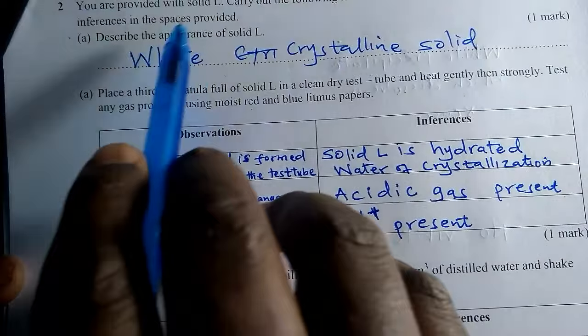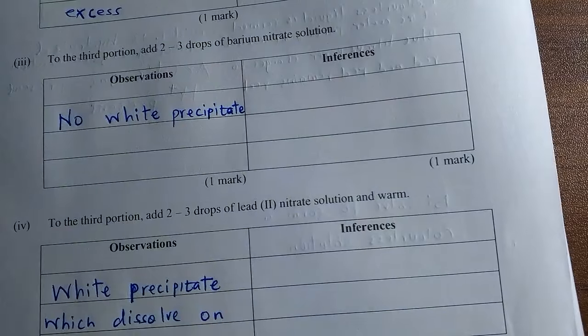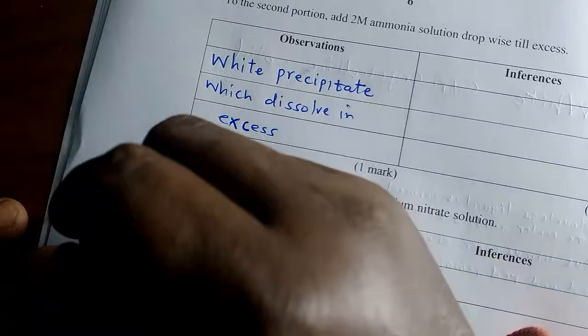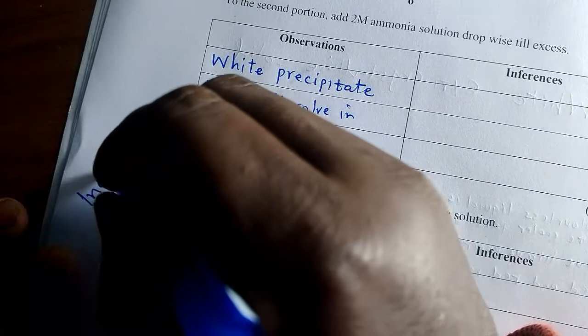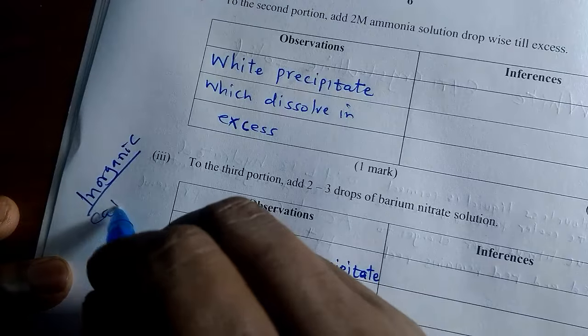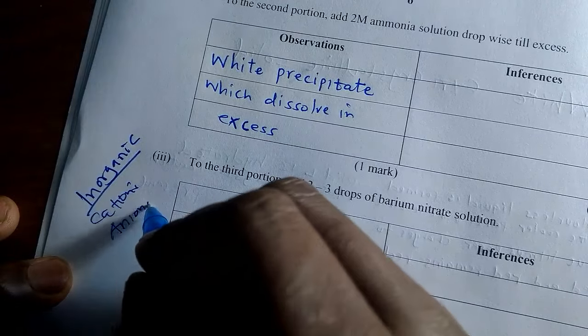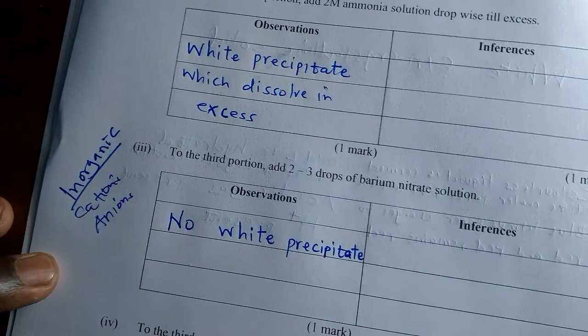The next I have ammonia solution, I have barium nitrate, I have lead. Therefore, this side, number 2, is inorganic, which tests only the cations and the anions, right?